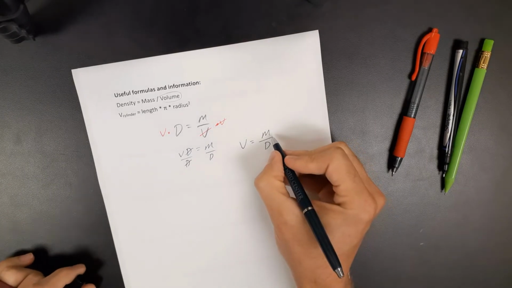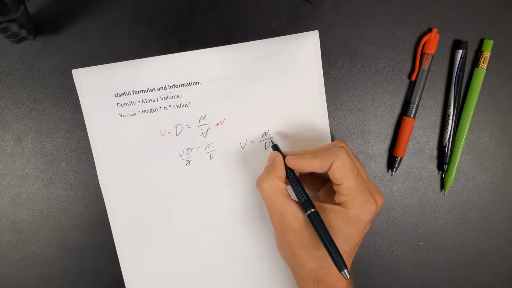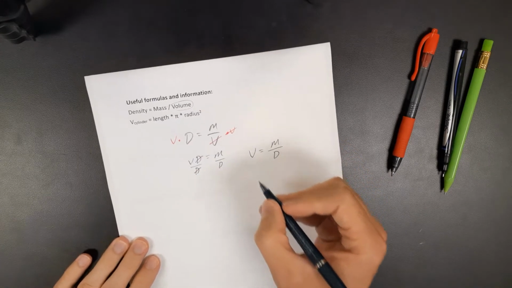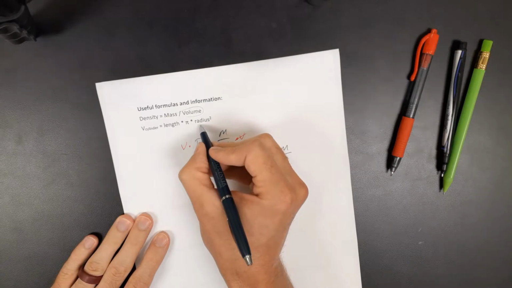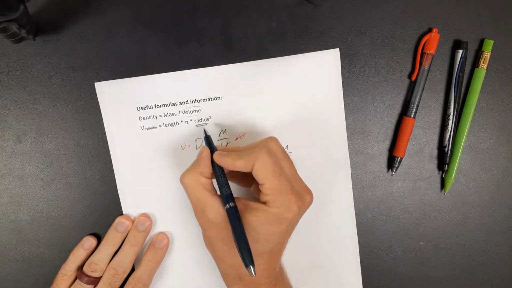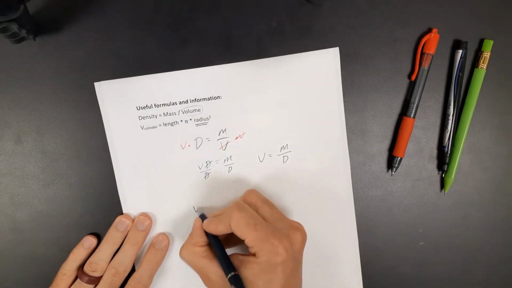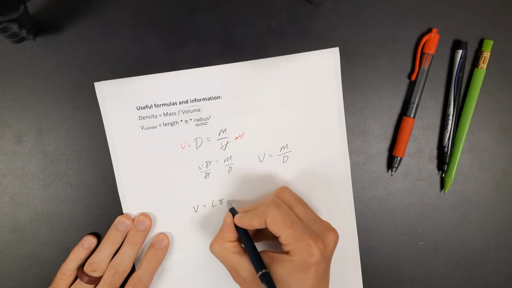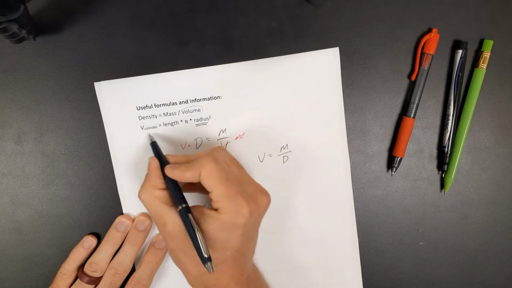You're going to have the mass of the cylinder of the copper wire. You're going to know its density. You can calculate its volume. Right? You'll also want to be able to find the radius of that wire. So volume equals the length times pi times the radius squared.